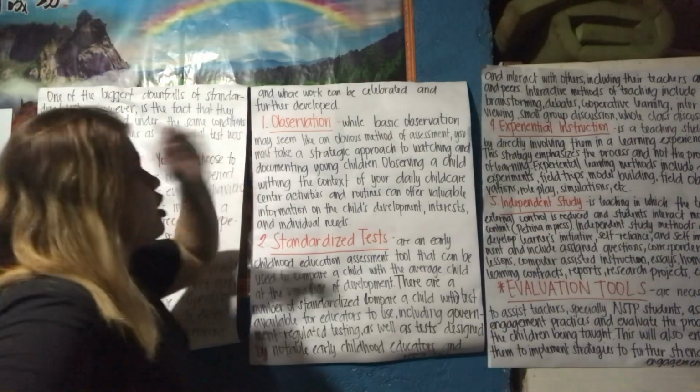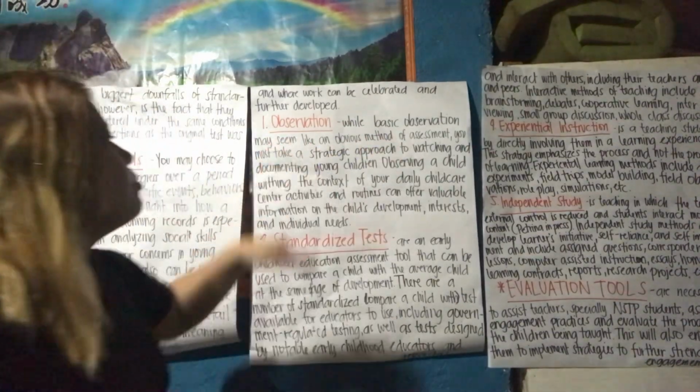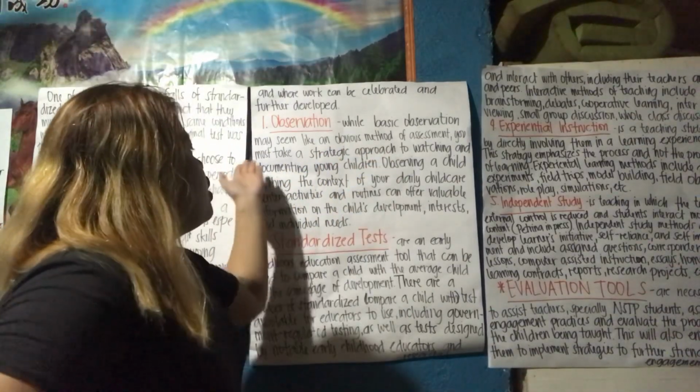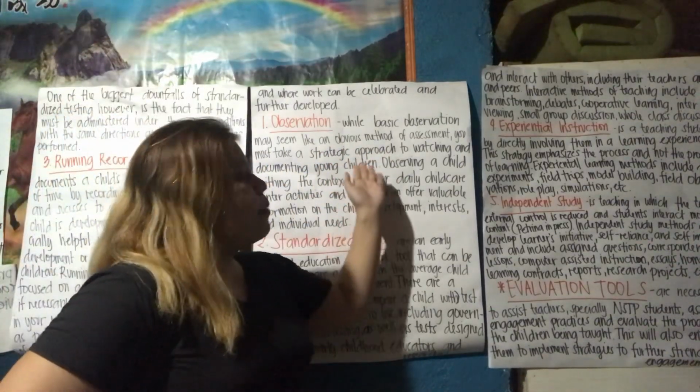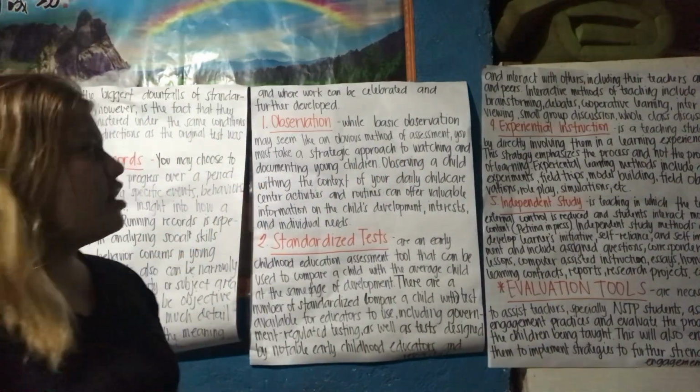So, let's start with observation. While basic observation may seem like an obvious method of assessment, you must take a strategic approach to watching and documenting young children.